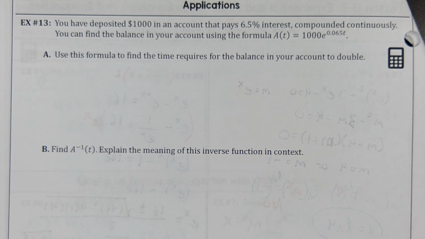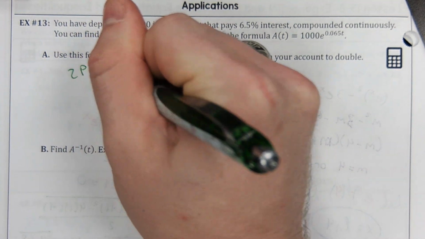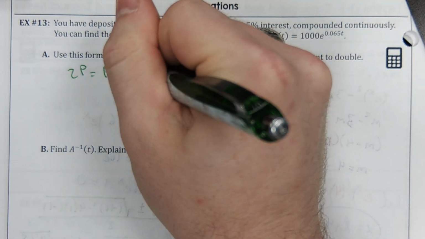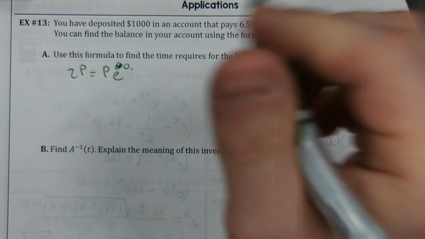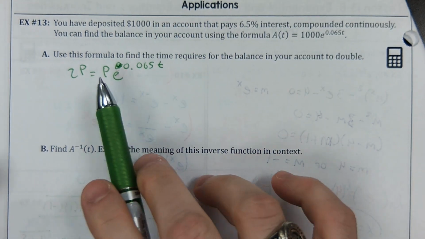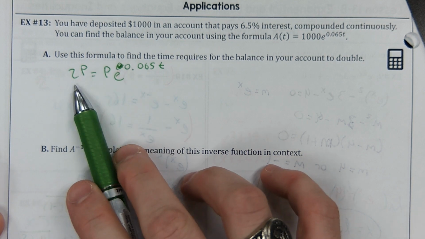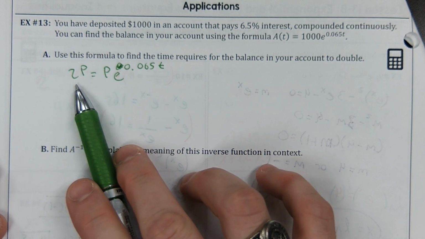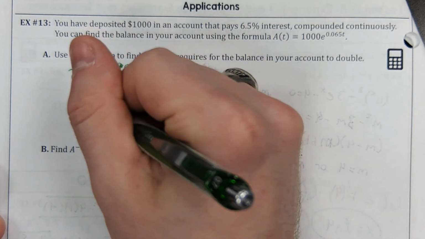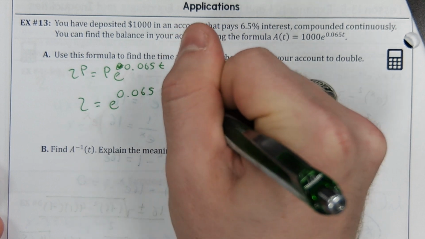No. And the reason why is because double the principal is 2p. I don't know why I put a negative. Pretend that's not there. So if this was 1,000, that would be 2,000. The very first thing we would have done is divided both sides by 1,000. And when we divided both sides by 1,000, it's the same as if I divide both sides by p right here. I'm going to get this: 2 equals e to the 0.065t.